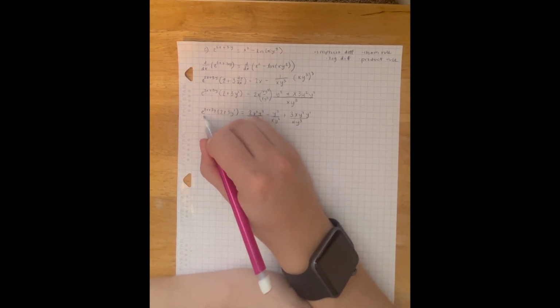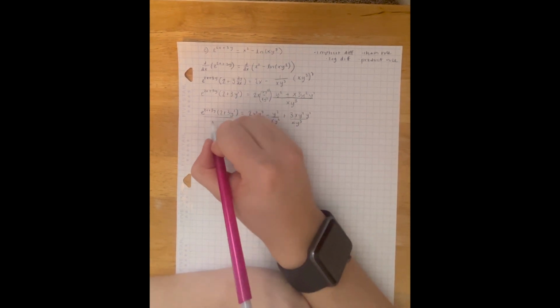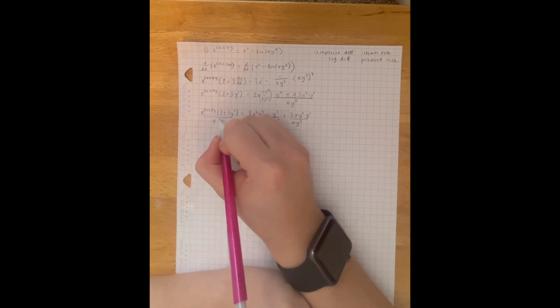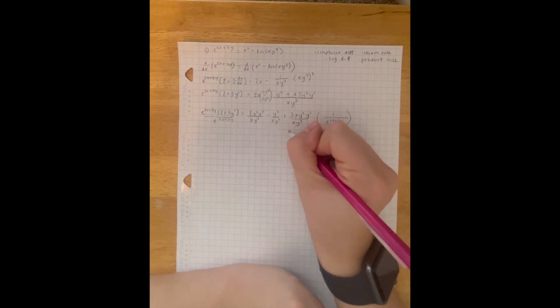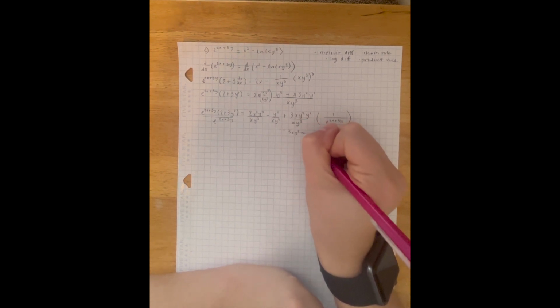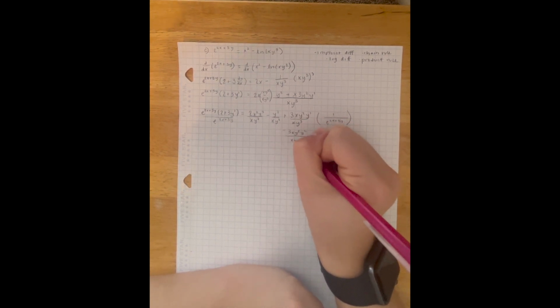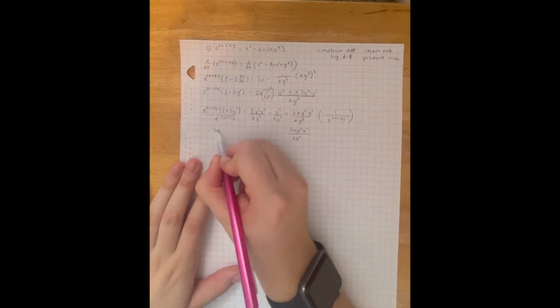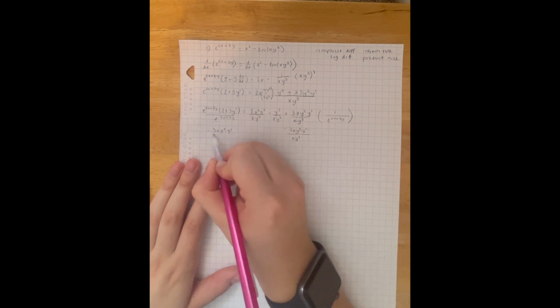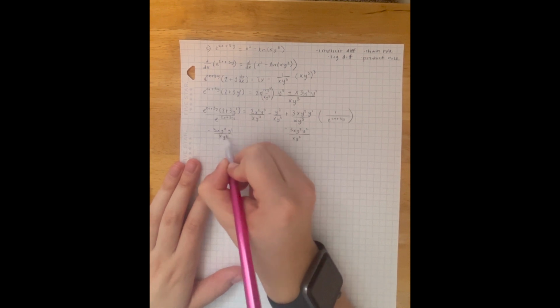So over here we're dividing by e^(2x+3y), basically like saying 1 over e^(2x+3y), and over here we're subtracting 3xy squared y prime over xy cubed.